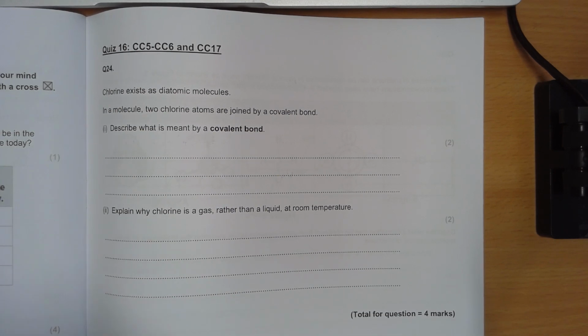In this video, I'm going to run through revision of CC5 and CC6, which is ionic and covalent bonding, and then we've also got CC17, which is the topic that we're doing at the moment on the atmosphere. Quite a lot of this, I would say, is pretty straightforward. Even if you don't know an initial answer, when you have a look at the mark scheme, it should hopefully be quite clear. So I'm going to keep this video pretty short.